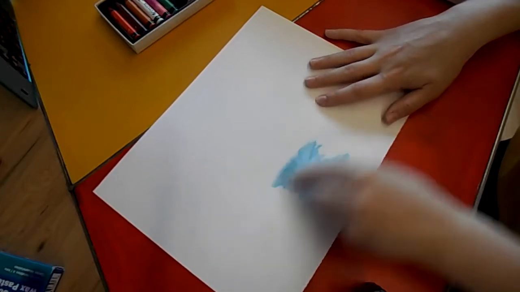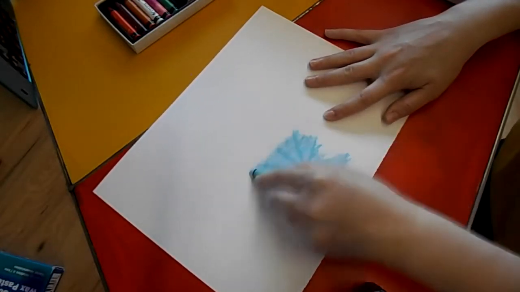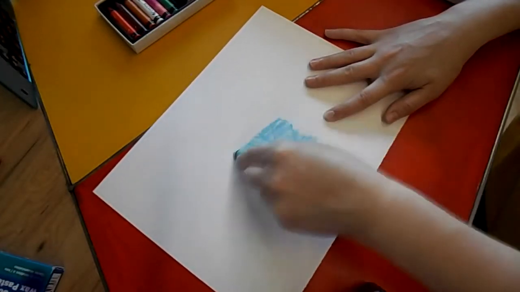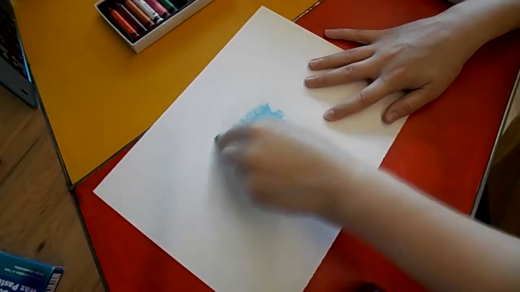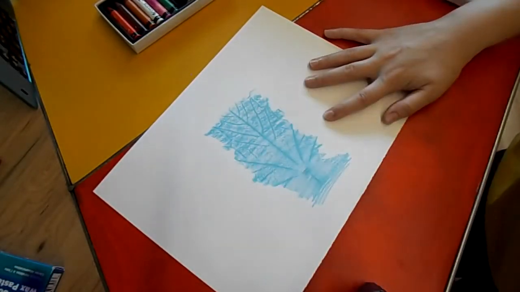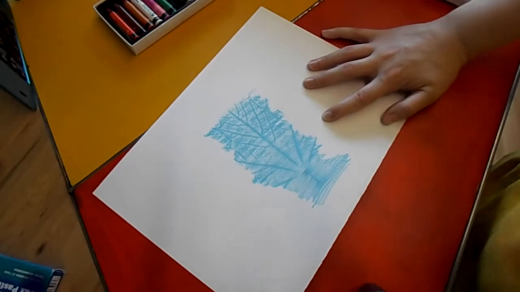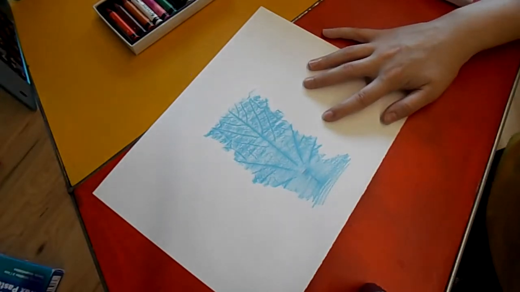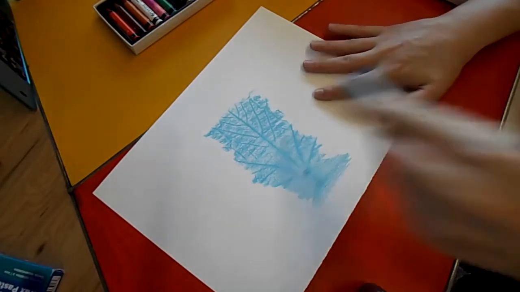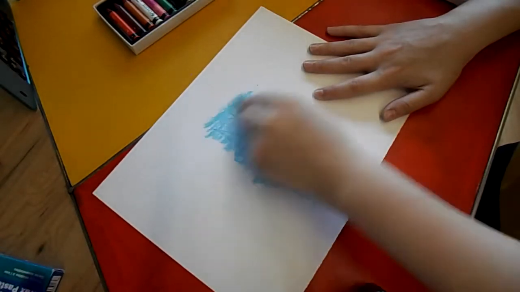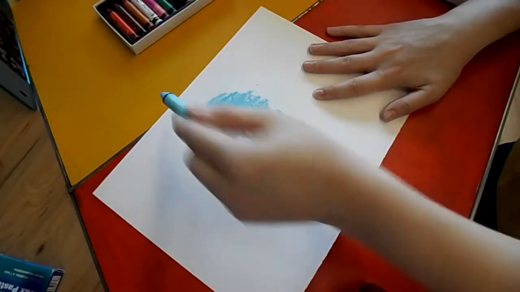I have to press down, I'd say like medium to hard pressure. Can you see what's showing up on there? I'm starting to see some of the lines or the veins on the leaf. Wow, that's pretty cool.